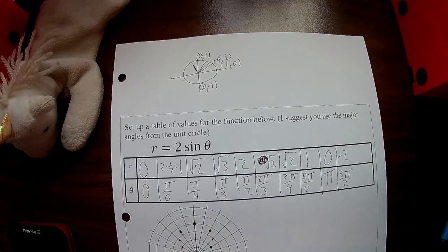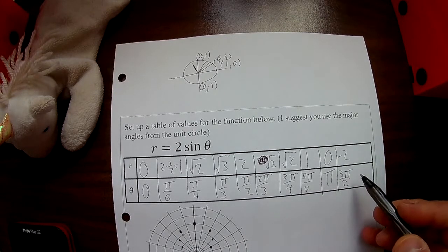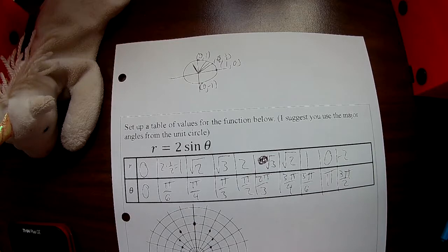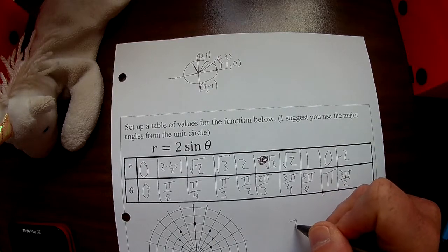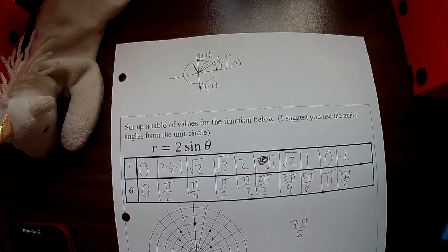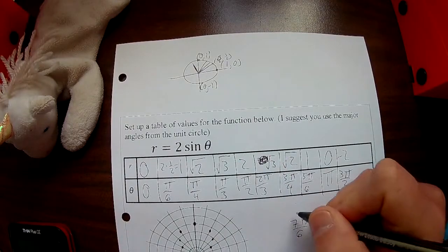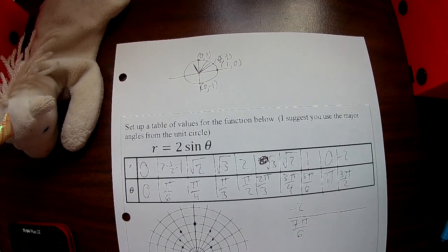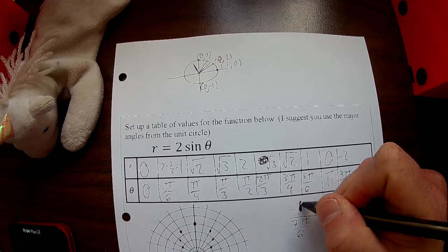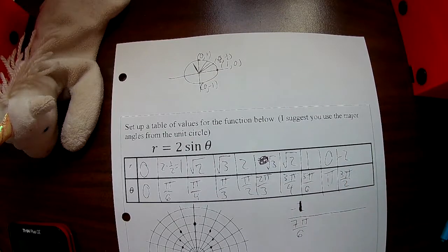What actually happens as we go further and further beyond pi in this one, we just start recopying these points here. Like if I wanted to go at 7 pi over 6, sine of 7 pi over 6 is -1/2. -1/2 times 2 gives me -1.